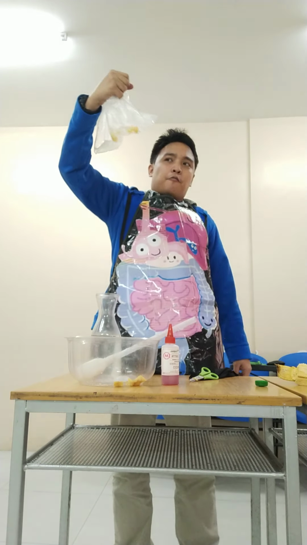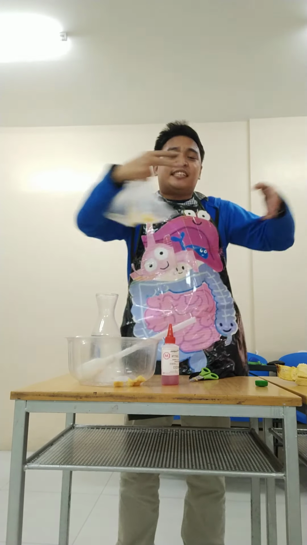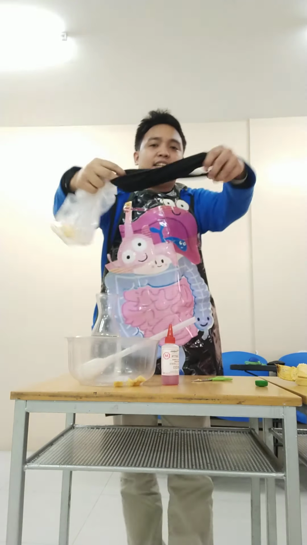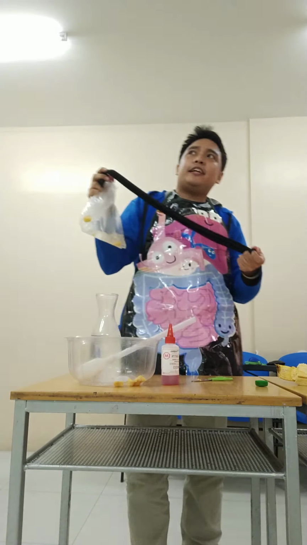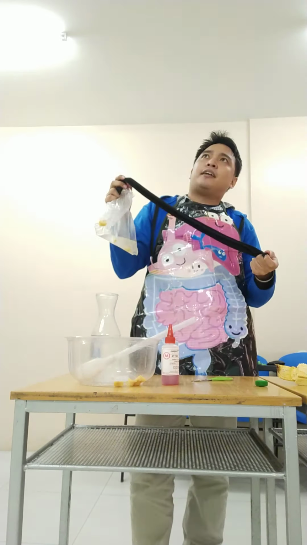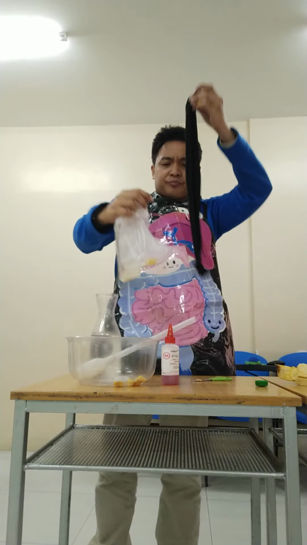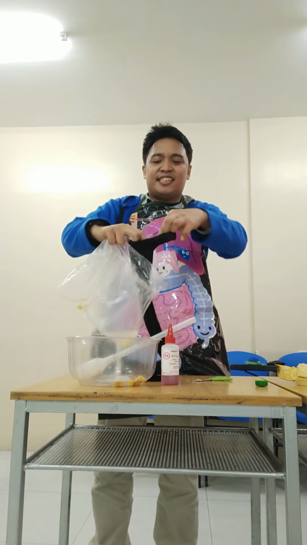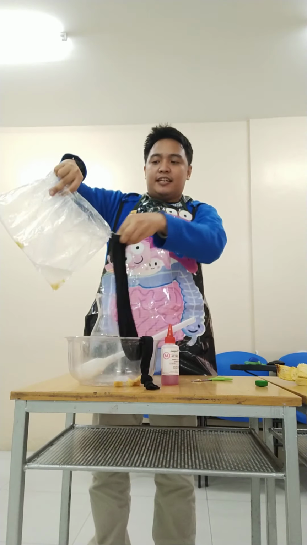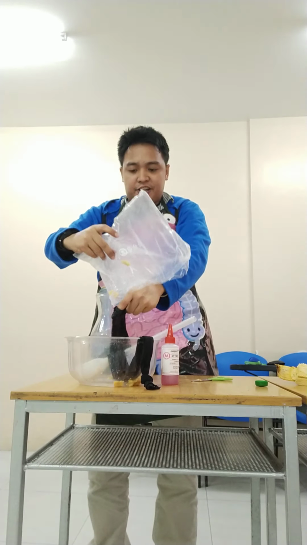Now, once the food has been turned into chyme, it is ready to be transported to our small intestine. This leggings represents our small intestine. Actually, the human small intestine has a length of about 7 meters. That's very long. Now, from the stomach, it will be transported inside our small intestine. Okay, let's transfer. There you go.